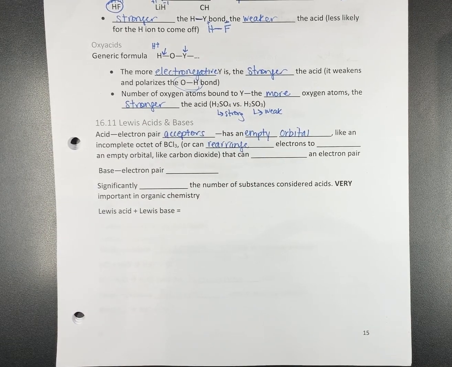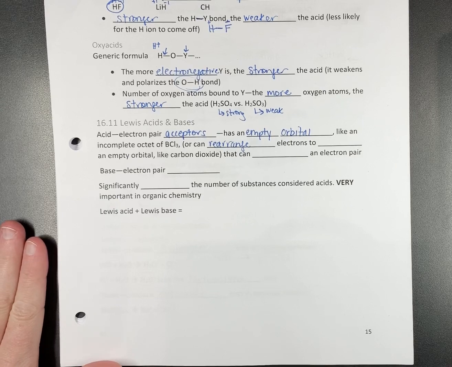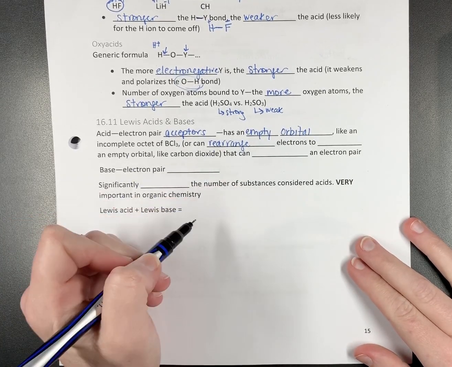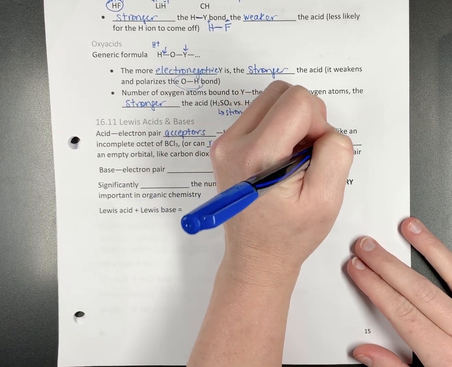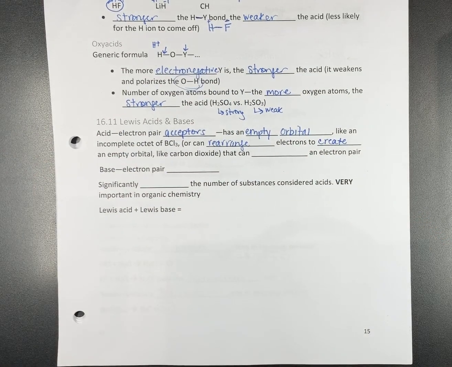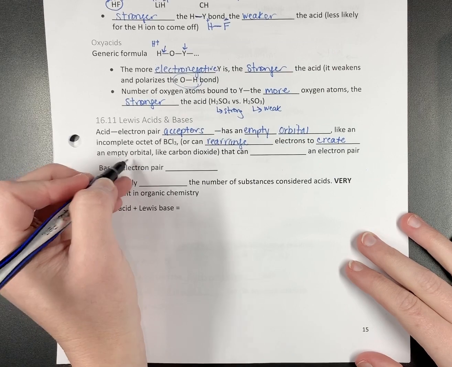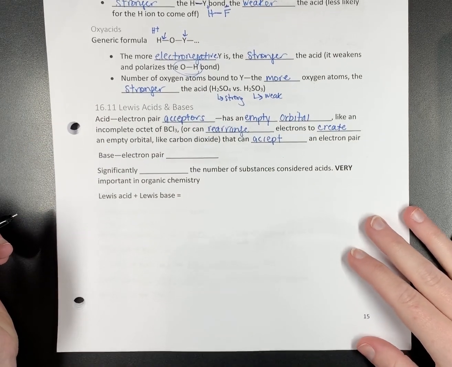So again, most of the time you're going to have to be drawing Lewis structures when you do this. We're not going to get into this beyond this little section in this class, but it will be important if you're moving on. So these molecules might be able to rearrange electrons in order to create an empty orbital. Carbon dioxide can do that. And so if they create an empty orbital, that can then accept an electron pair.